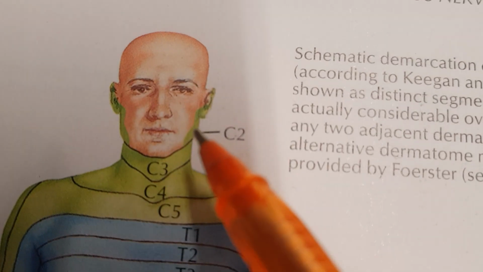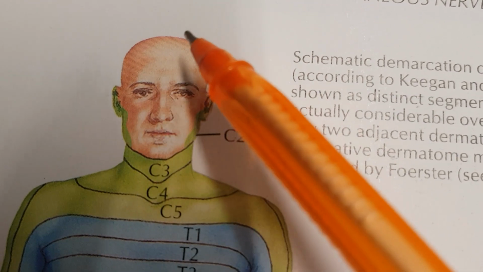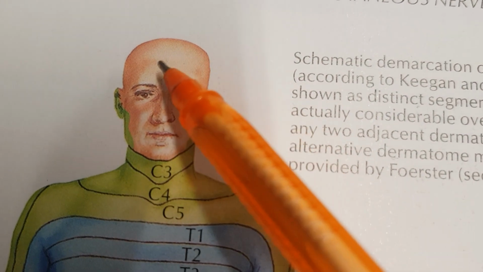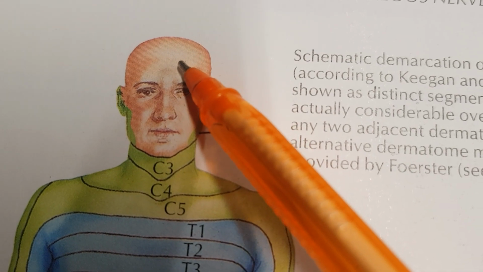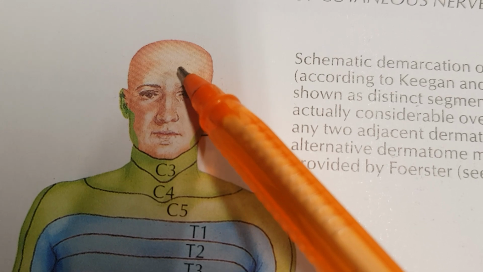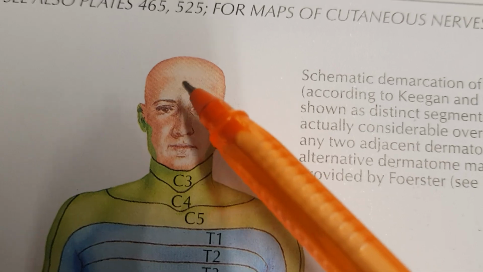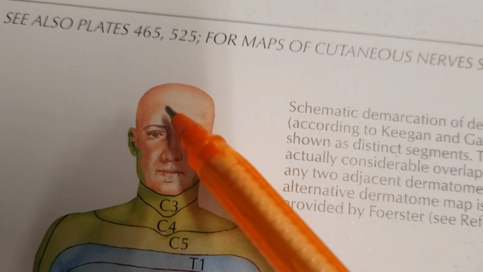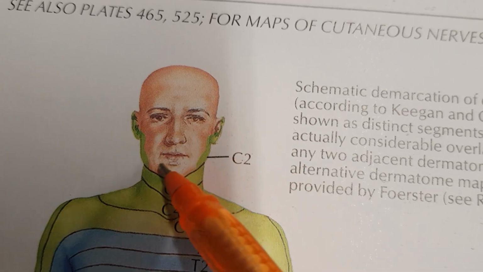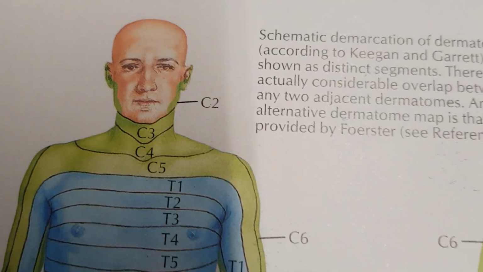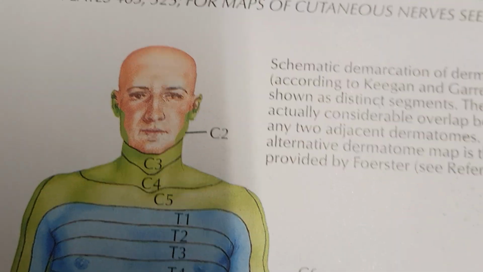Then if you look in front, the face is not cervical dermatomes. The face is trigeminal nerve, or cranial nerve number 5. They divide that nerve into V1 on the forehead, V2 around the nasal area, and V3 below. So the face is trigeminal nerve, you can test.